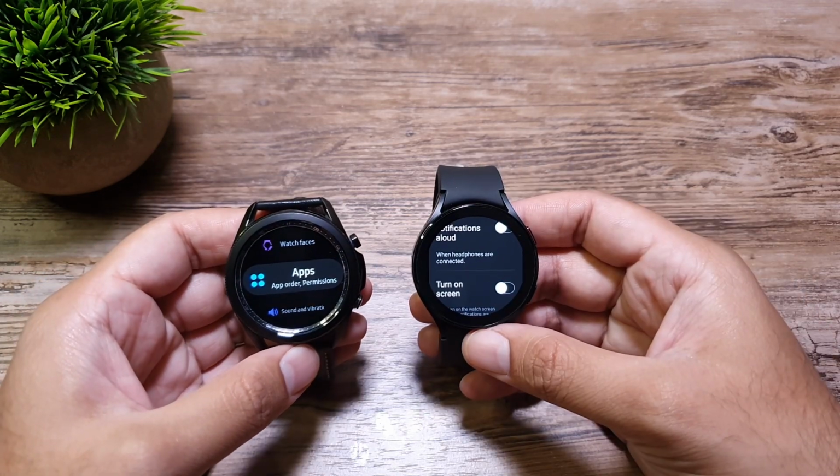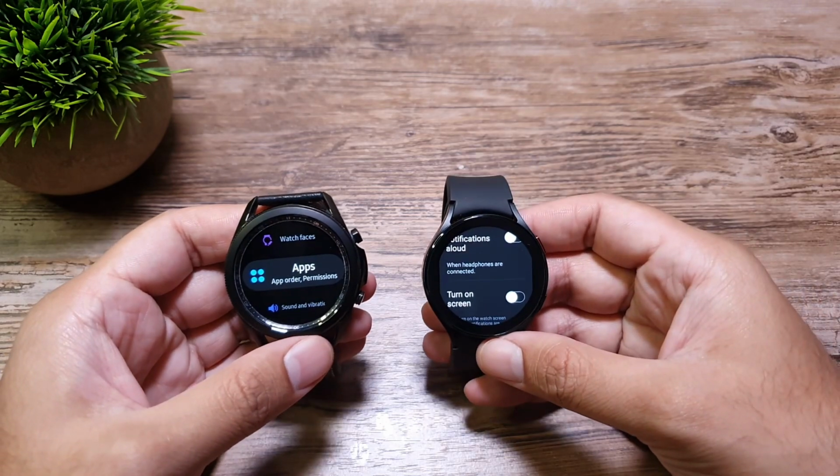However, there is one feature that they have removed on Galaxy Watch 4, and it was a pretty useful feature actually.